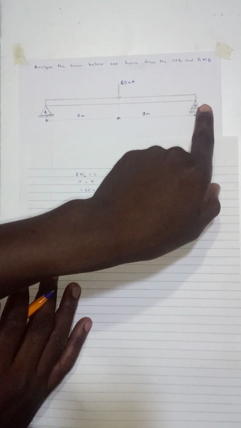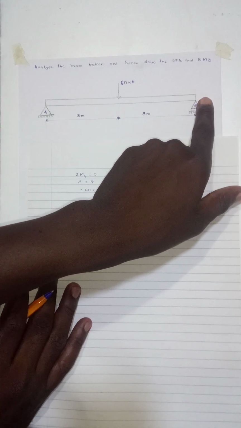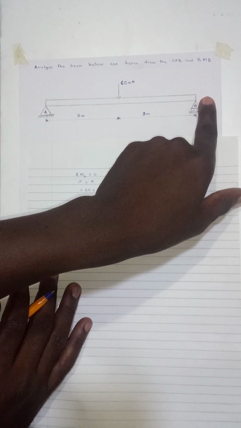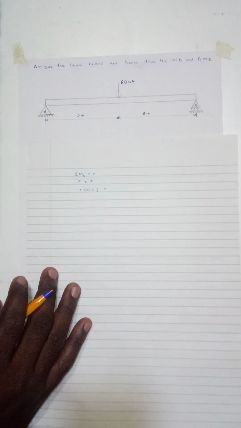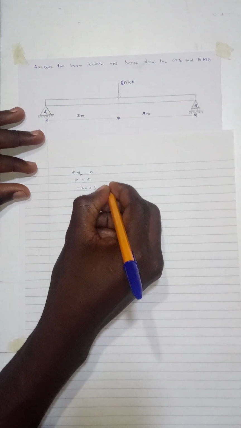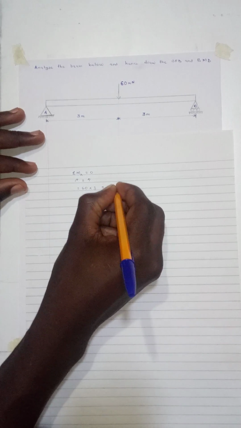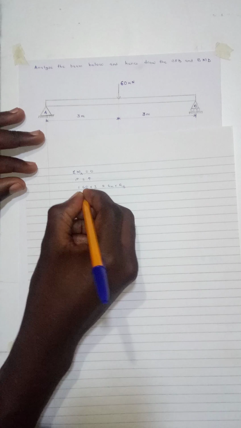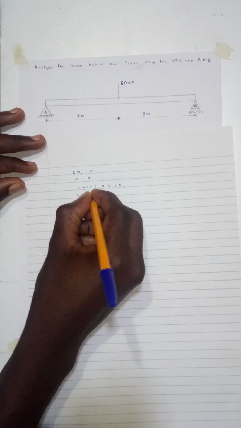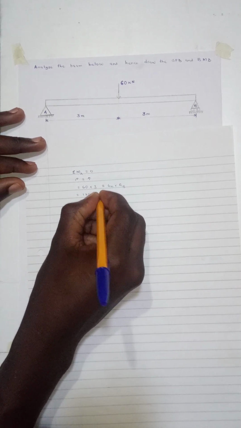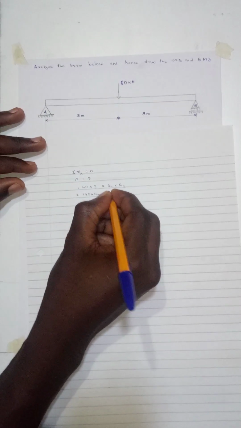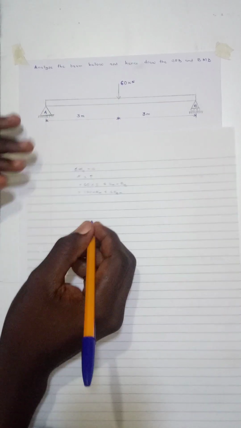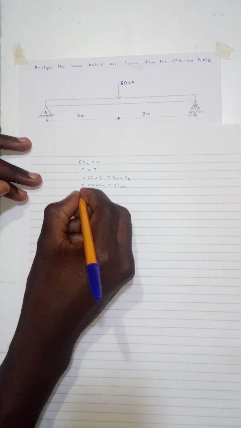Anti-clockwise moment shall be at the point where we have the reaction force at B, since the force is going to go upwards and it's going to cause an anti-clockwise moment. So it should be equal to 6 meters times the reaction force at B. So we shall have 180 kilonewton meter equal to 6 RB meters. So we want to find RB.